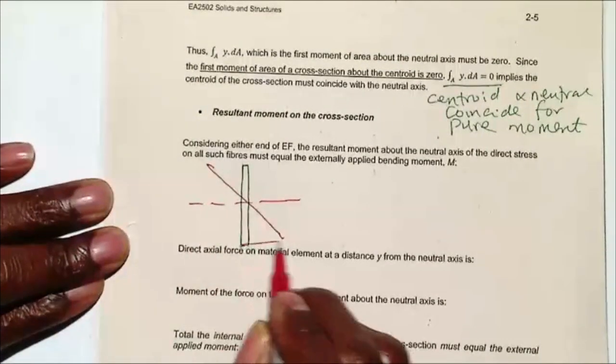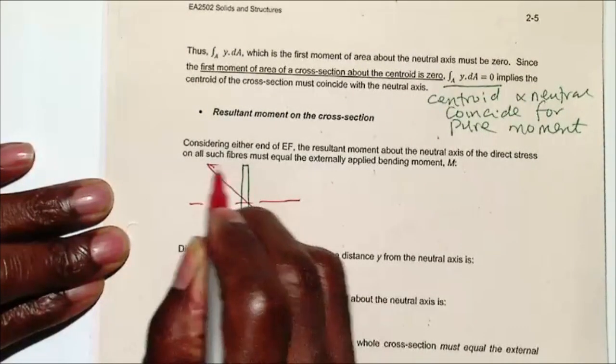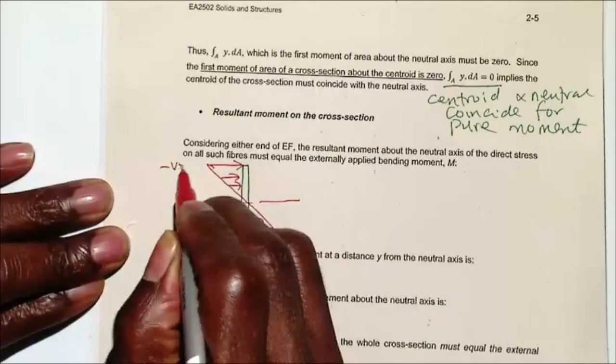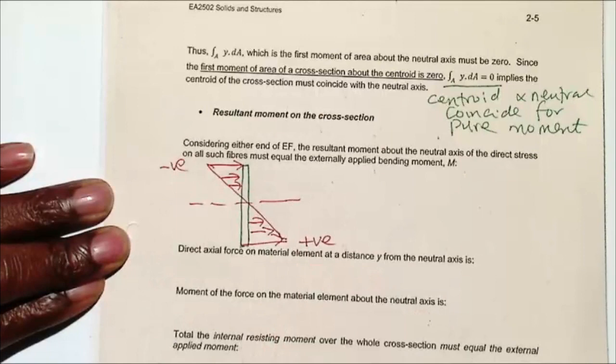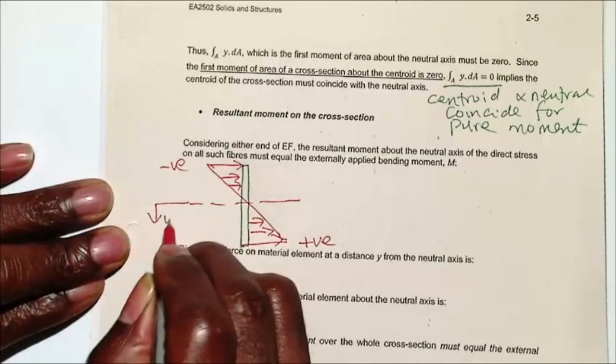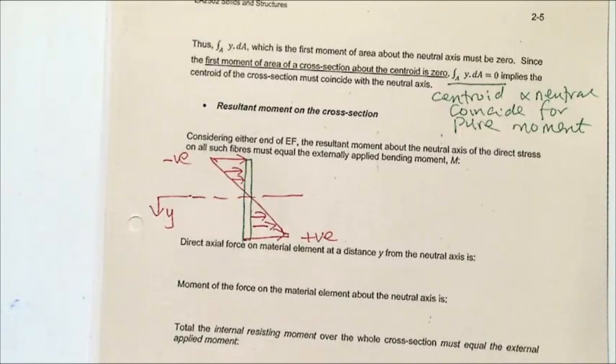We have tension, tension, tension, and compression, compression, compression. That is negative, and that is positive. And y is measured downwards. Remember what we said, that whatever stresses you develop must be in equilibrium with whatever load you are putting onto the structure. We are applying pure moment, not any tension force. So any moment that is generated by this stress must be in equilibrium with whatever you put onto the structure.